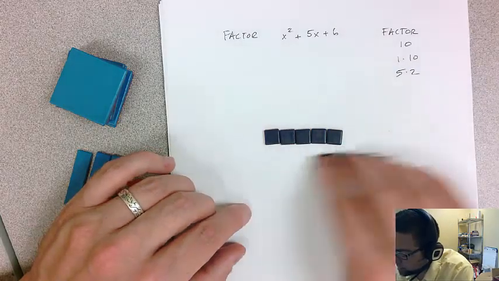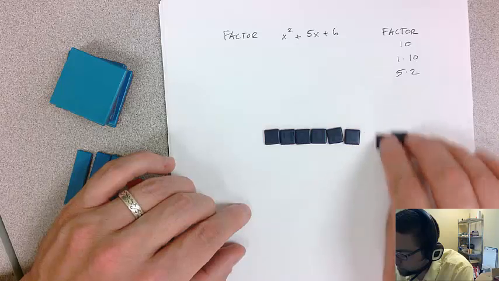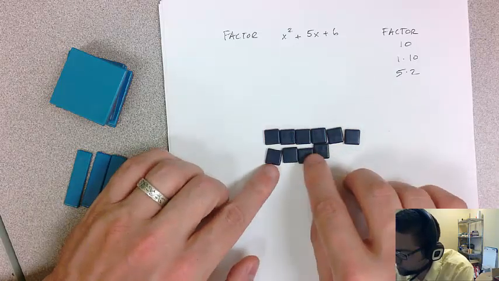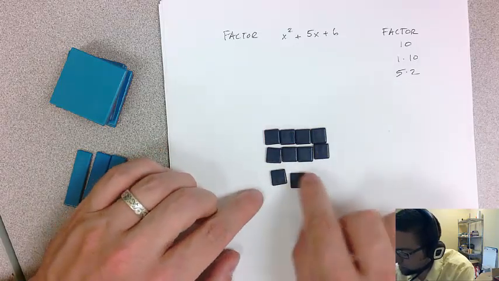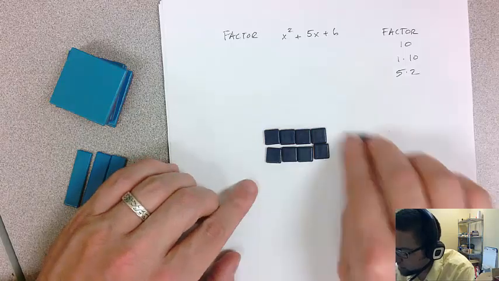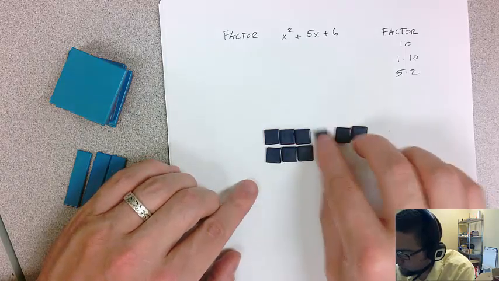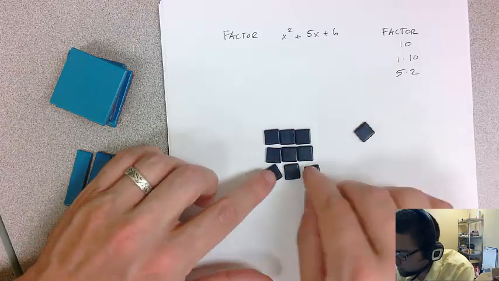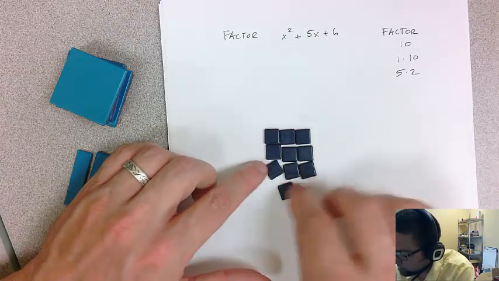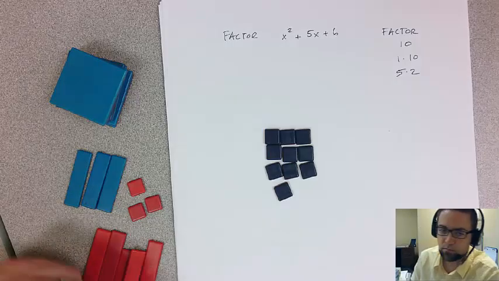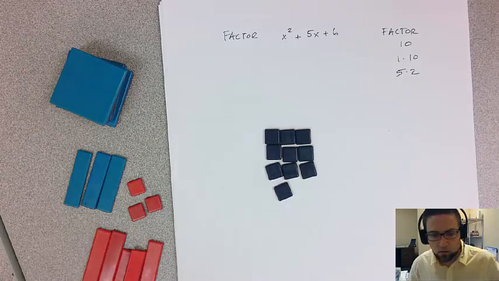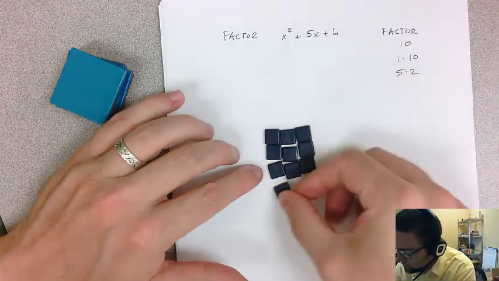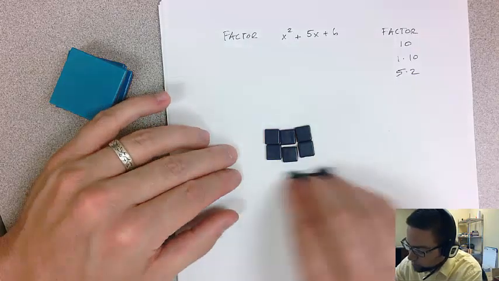Is there any other way that I can factor it? You know, if I do it in 4s, no, see, I can't make a complete rectangle. Or if I try to do it with 3s, I get really close, but I have a rectangle of 9 and then 1 left over, so it's not factorable that way.